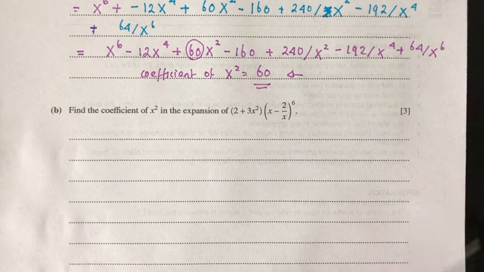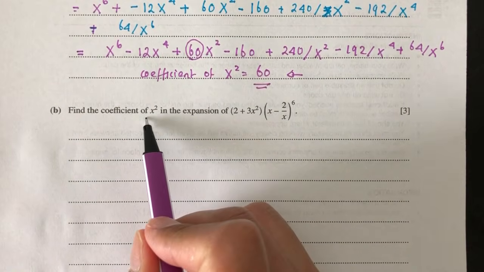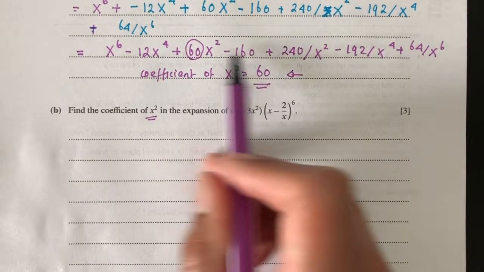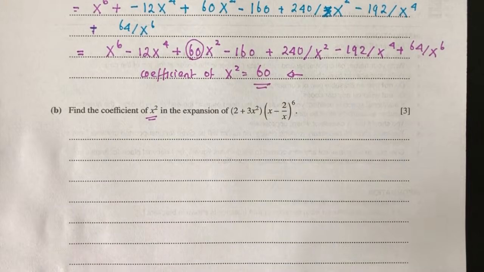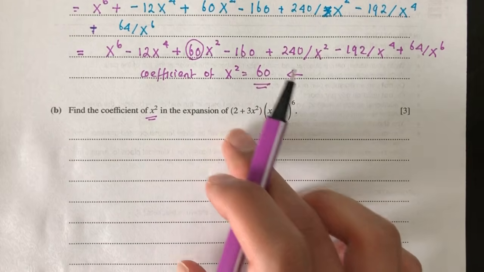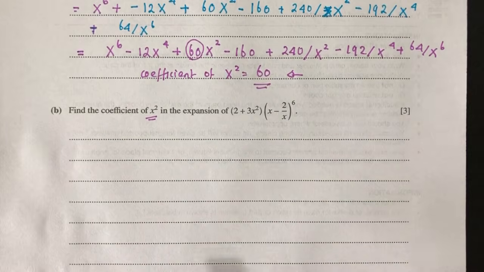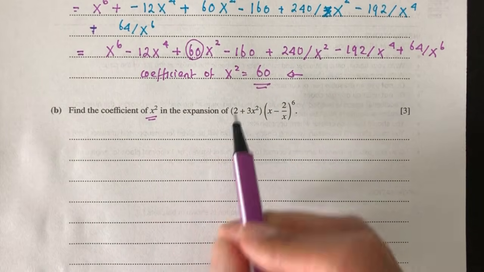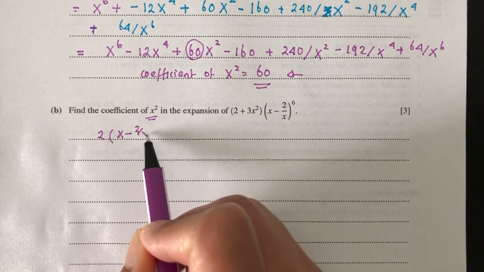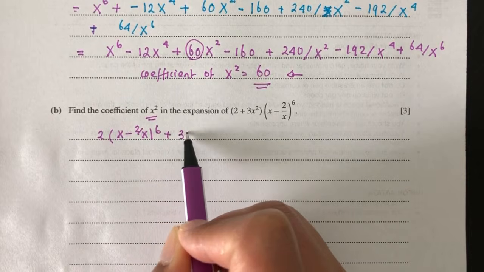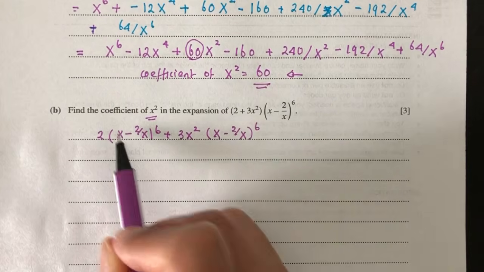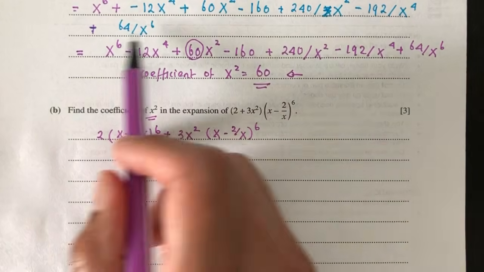Now for part B, we have again to find the coefficient of x squared in the expansion of this. So we know when we expand this, we have this expansion right here. But the question here, we only have to find the coefficient of x squared. So instead of expanding everything, let's find the term which will give us the coefficient of x squared. For example, if you expand this, it will become 2 times this plus 3x squared times this.